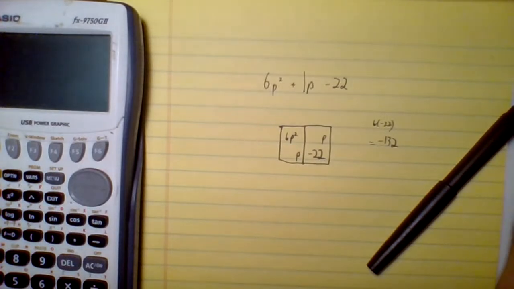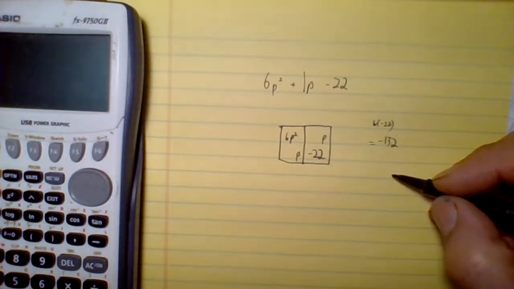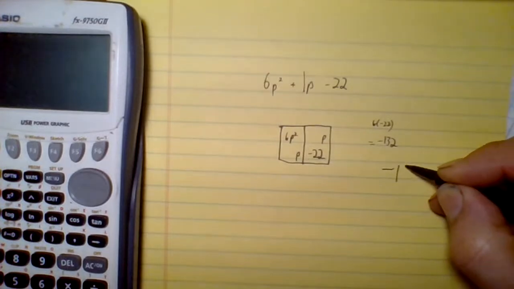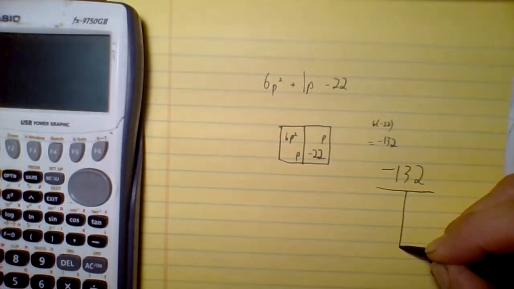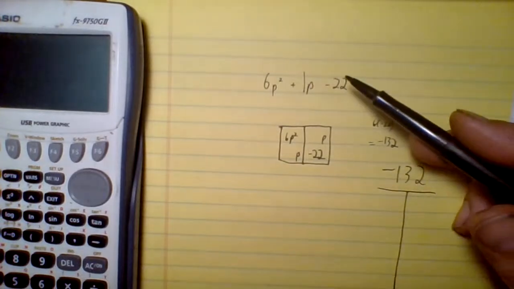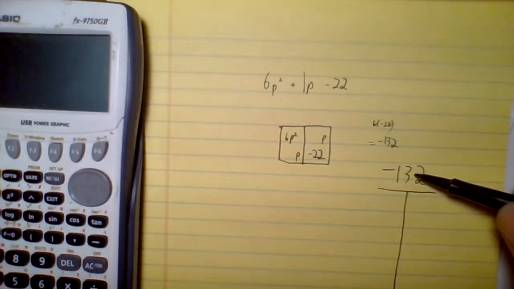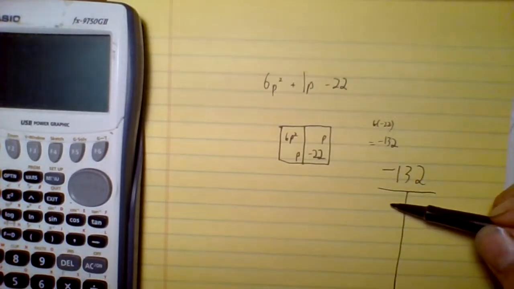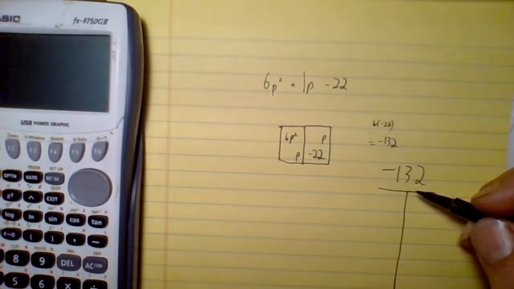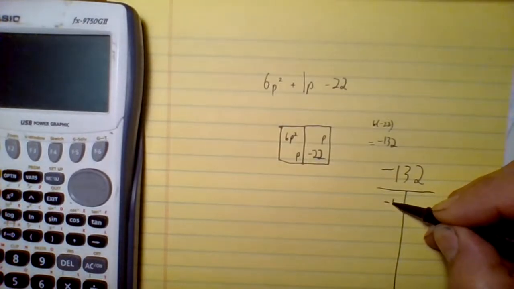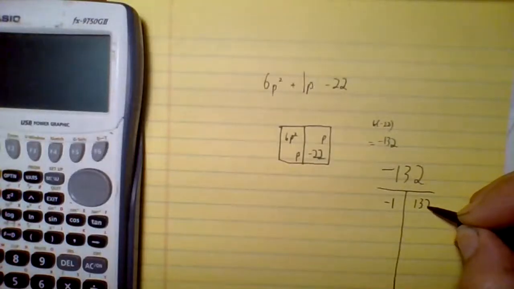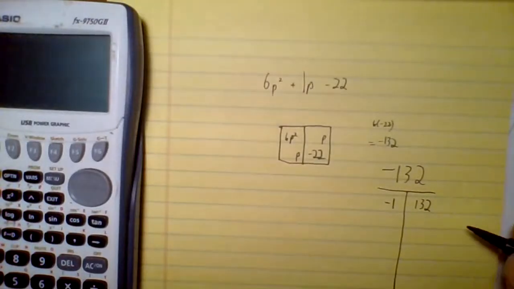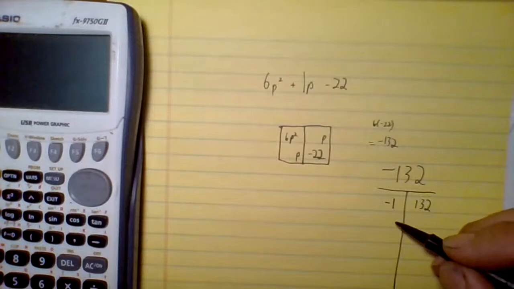I'll just write larger for a little while. I need factors that multiply to negative 132. That's a pretty tricky number for this. I need them to add up to 1. Now, when this is negative, the only way to multiply to a negative is with opposite signs. I need a negative and a positive. So I want to start off with small negative and big positive because they're going to add up to a positive. And I have to work this down until I get a positive 1.